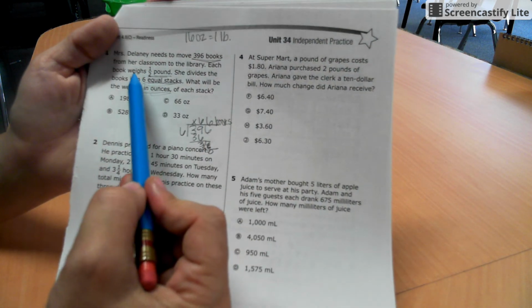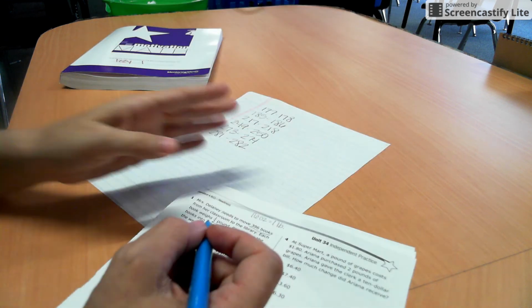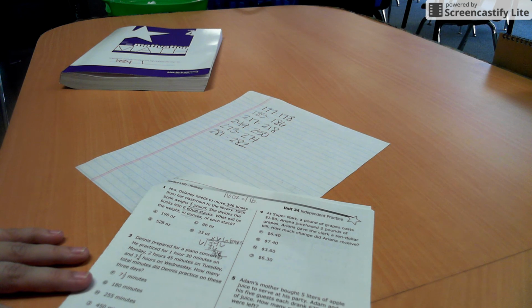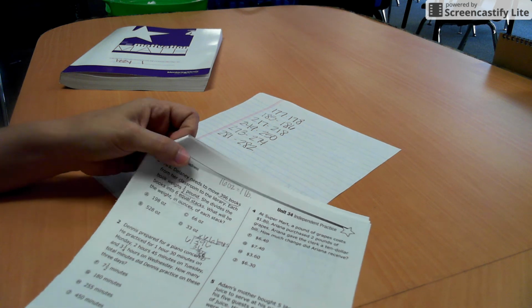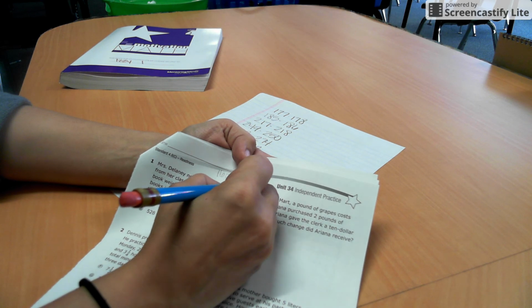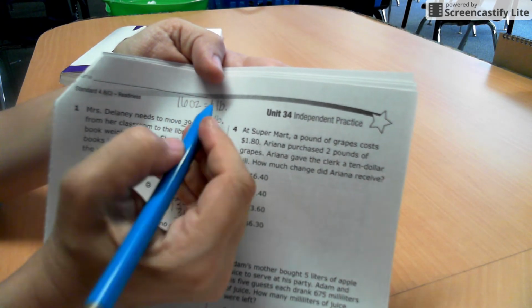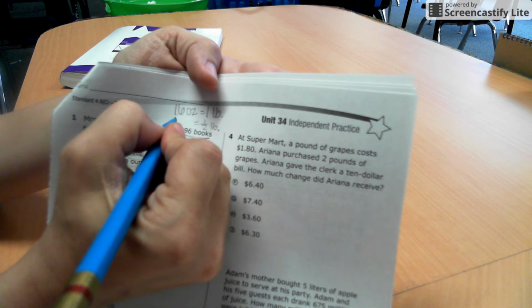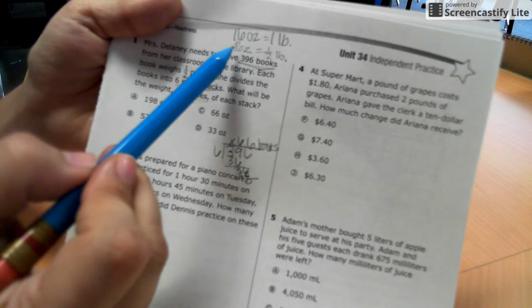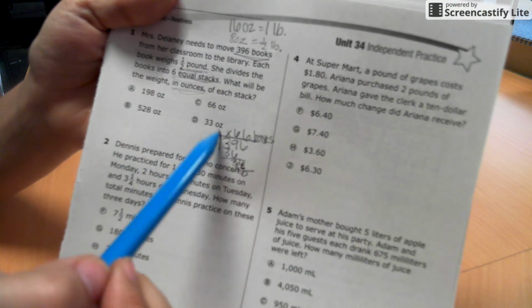Now each book weighs half a pound. So that's half a pound for each book. So I'm going to come up here, and I know that if I have half a pound, half of 16 is 8. So each book weighs 8 ounces. So I want to know how many ounces for all the books.